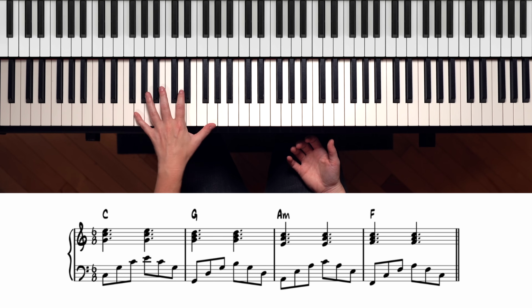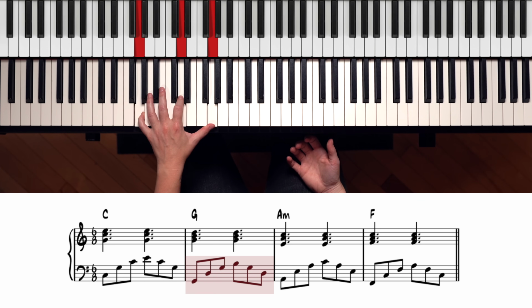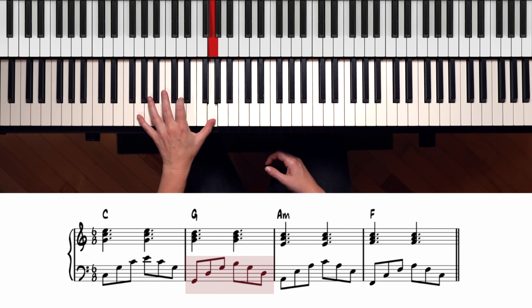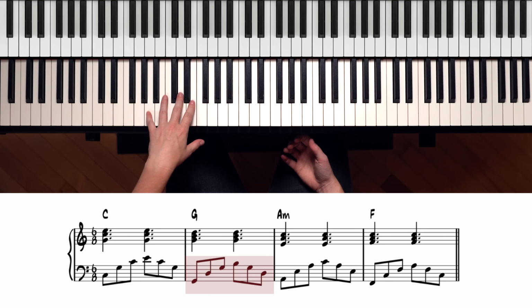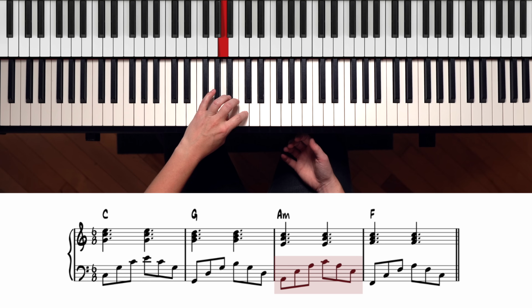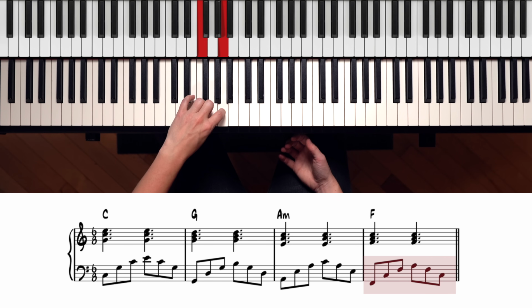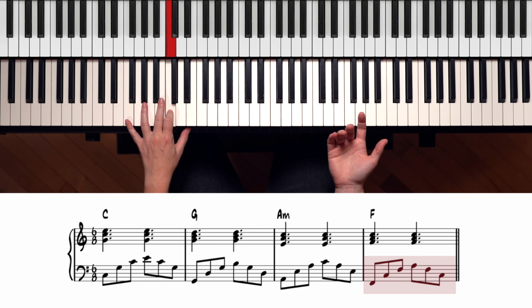Let's do the same thing starting on G. So now on G, we have 1, 2, 3, 4, 5, 6. On A minor, 1, 2, 3, 4, 5, 6, and on F, just like that.